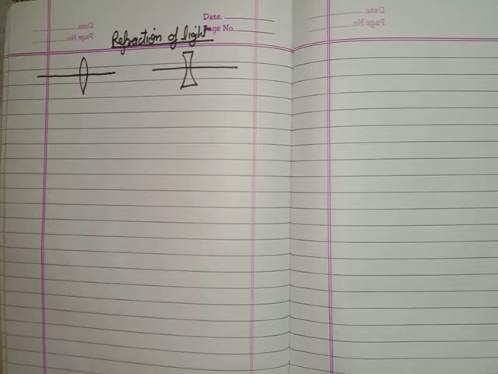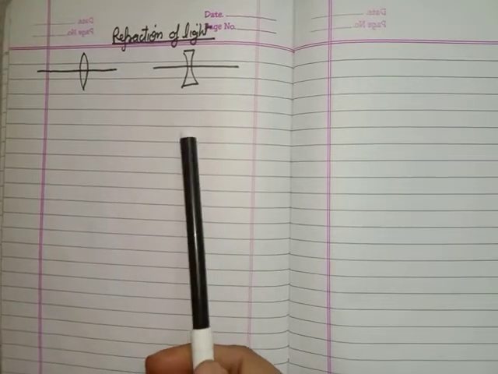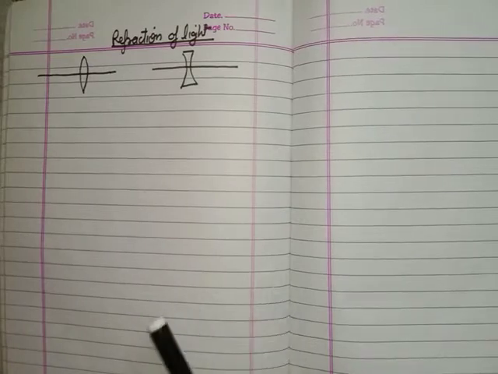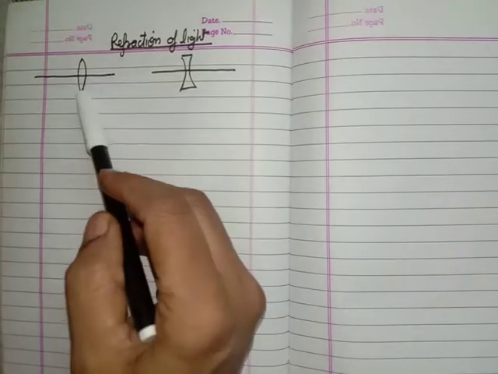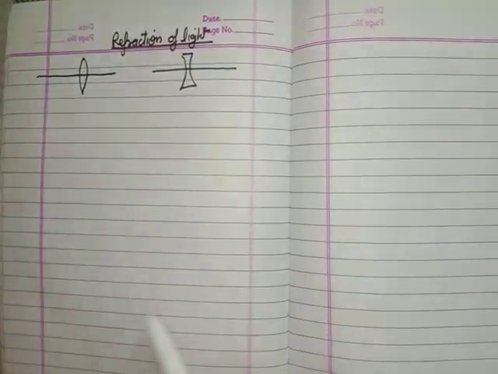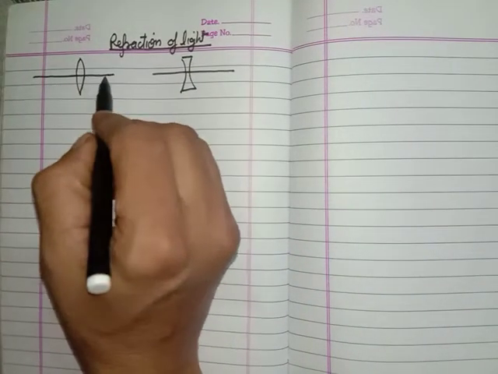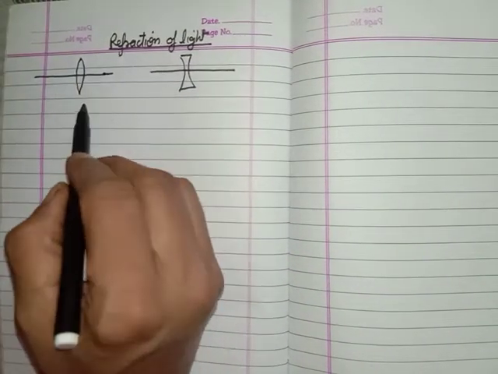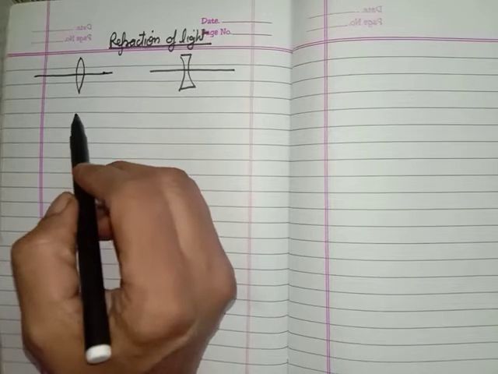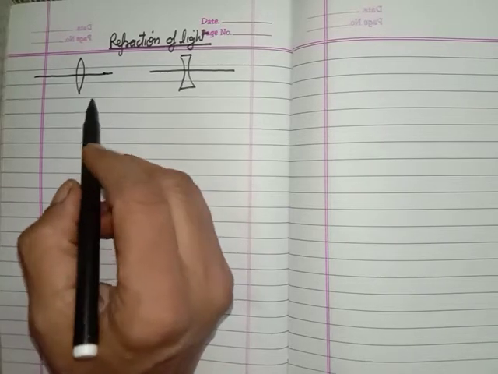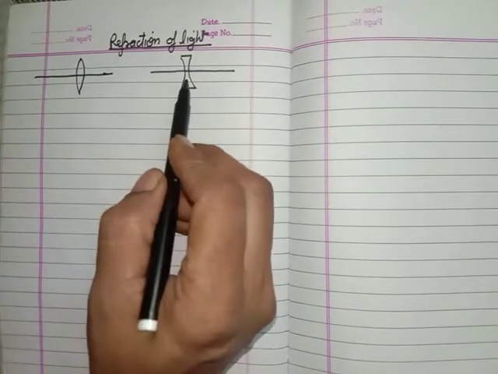Good morning, students. Now, the next part of the chapter, refraction of light. I've explained in the last lectures what the convex and concave lenses are, and we know what the principal focus is for the convex and concave lenses. And now, the next part of the refraction is the image formation by the convex and the concave lens.